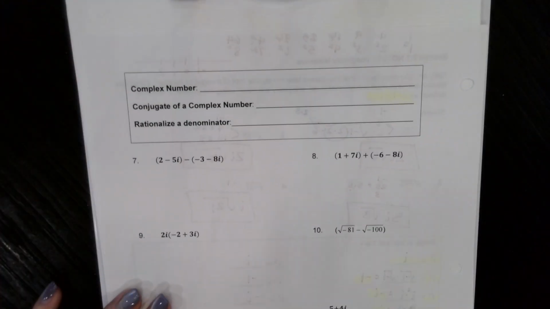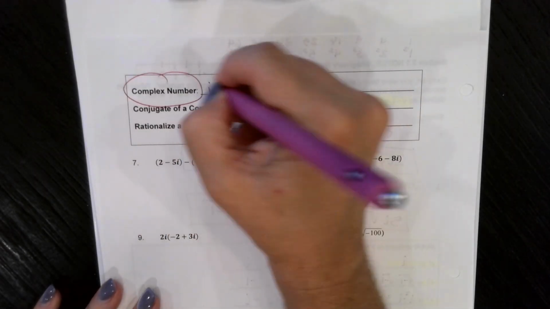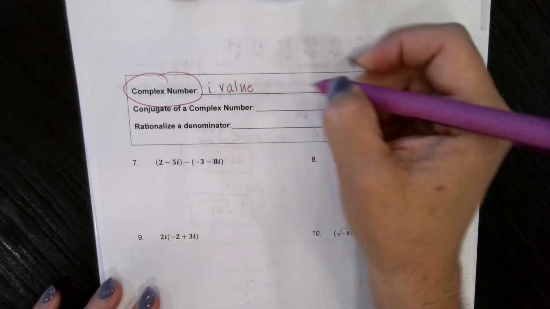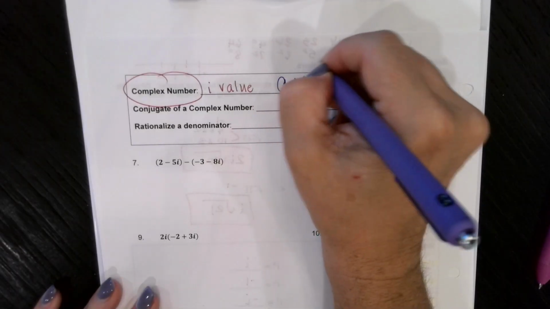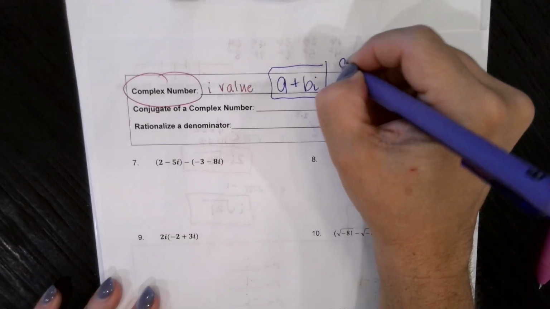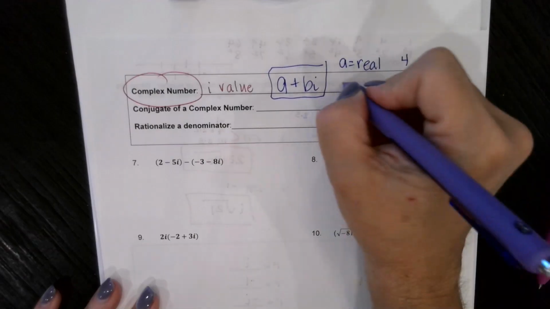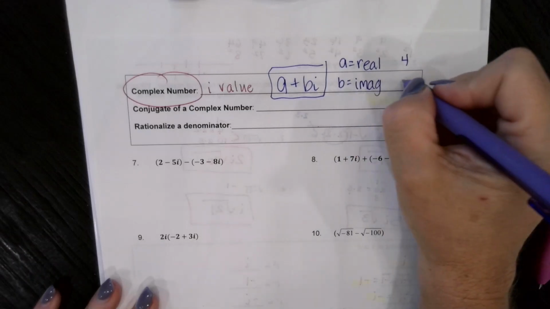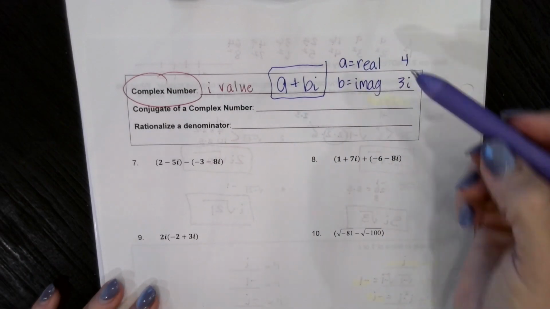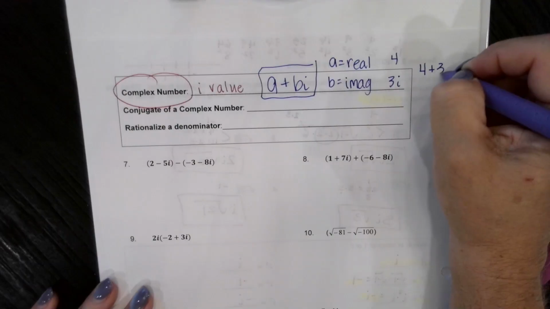All right, so as we look at these, here's kind of our definition: a complex number is going to have an i value in it. And when we have this i value in it, we're going to use the format a plus bi. That's how we're going to write this. So a is the real part, and the real part would be something like a 4. And b is going to be the imaginary part, and that would be something like 3i. So if I had this, I would write my complex number as 4 plus 3i.